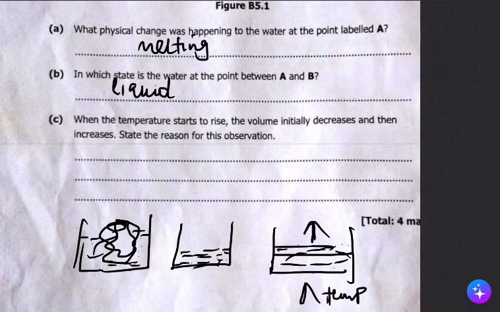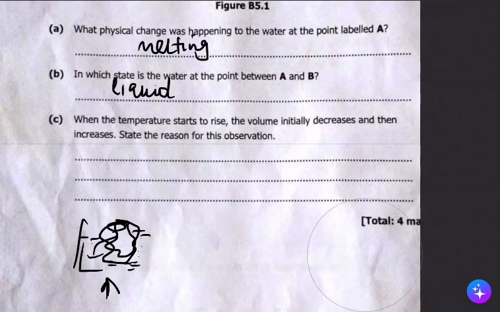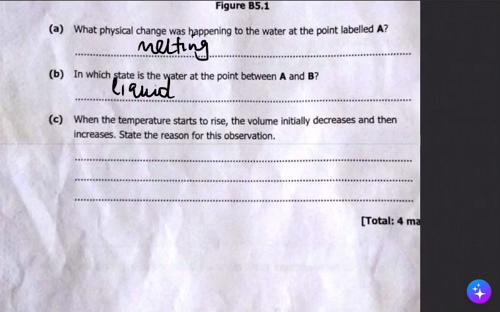When you heat ice, the volume will reduce as the ice changes into liquid. And from there, when the liquid is heated again and temperature continues to increase, the liquid will start expanding. So we have that. Let's write the explanation from the parts.